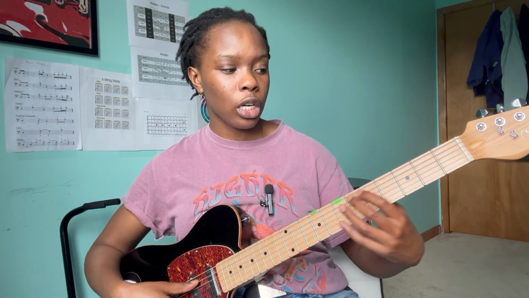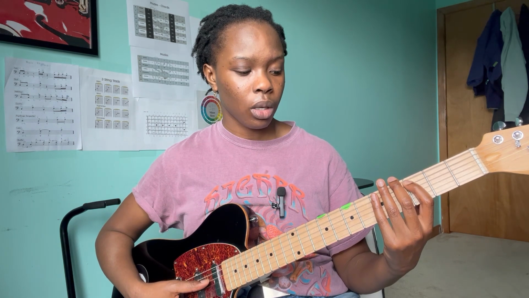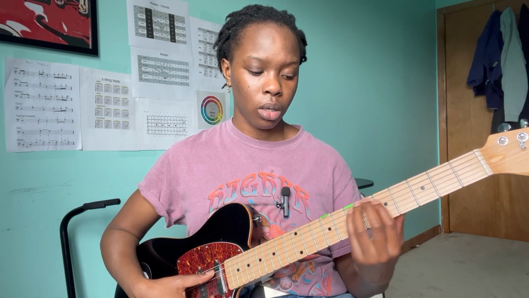All right, so we're gonna go to level 2. I like to call this shape the box shape because it's really easy for beginners to visualize as a box. Let me show you how that looks. So we're gonna go to C because we're playing in the key of C. Then we're gonna play a whole step to the second note. Then we're going to play another whole step to the third note. So from the first note, those are all whole steps.